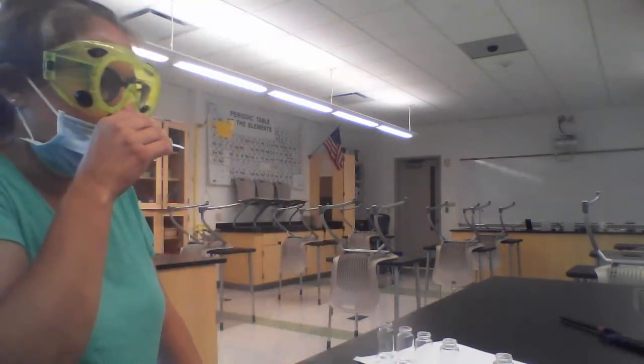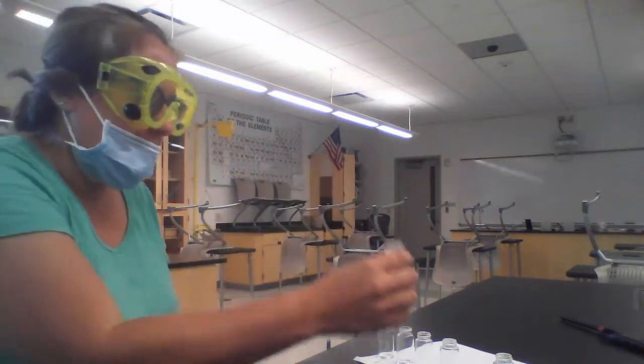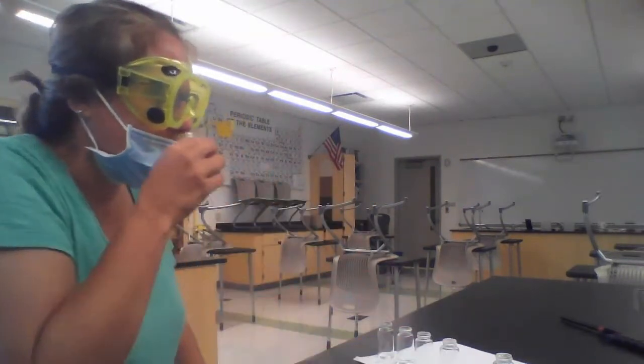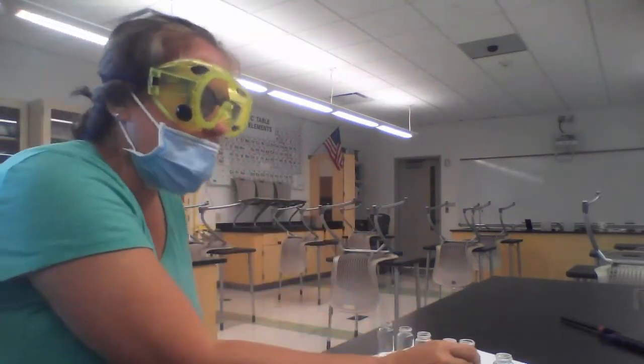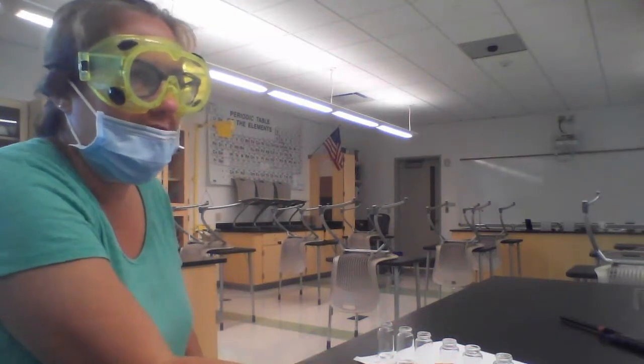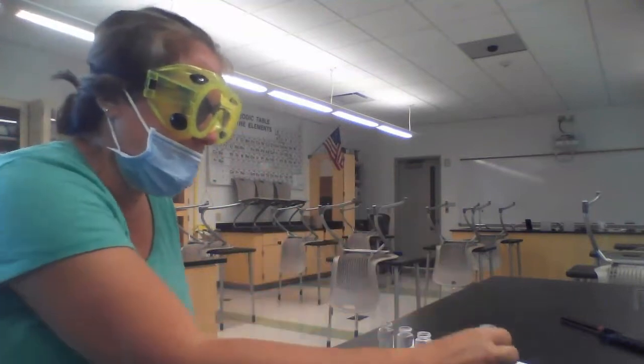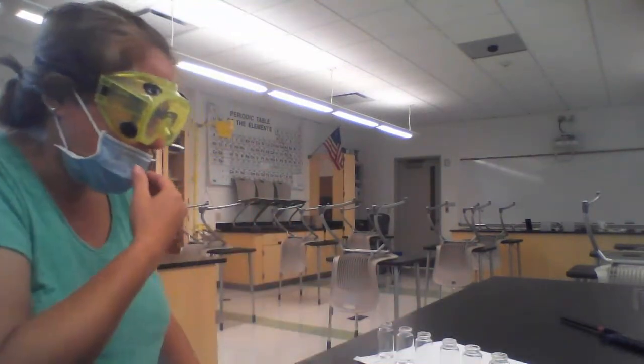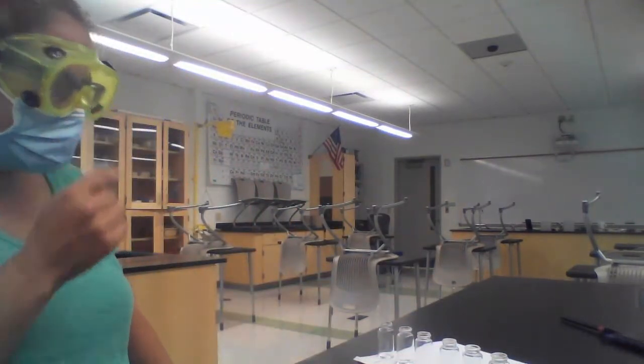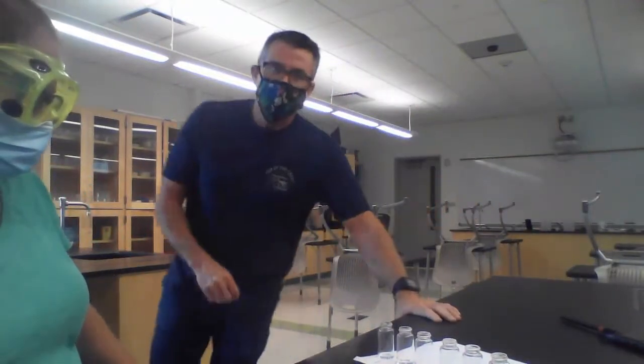Ooh. This one has a less strong smell. Very, very faint, if any. Very faint. And the last one doesn't have any smell to me at all. Number 6 has no smell at all. All right, so that's the appearance and the odor of each one.